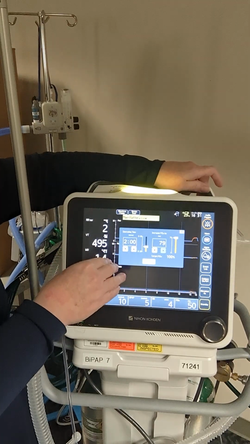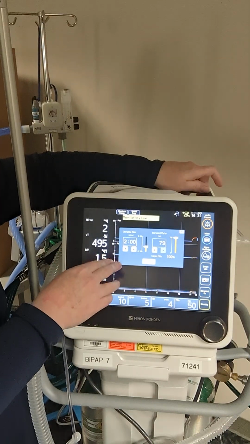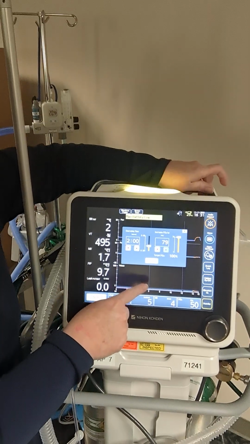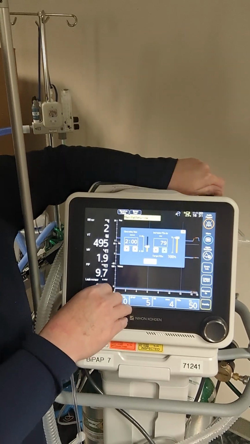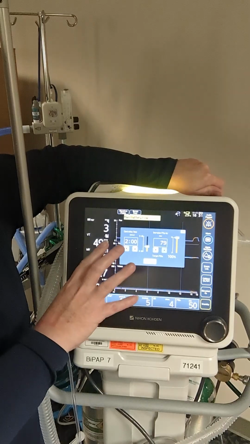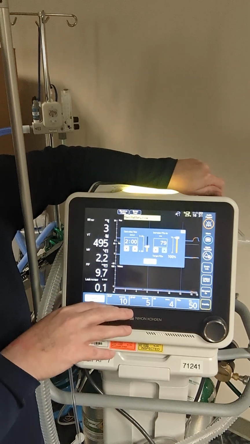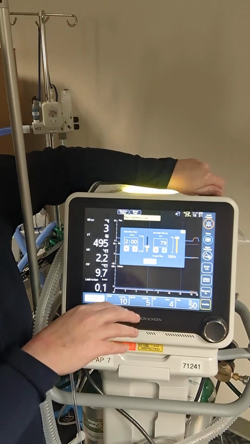If I want to make it a shorter duration, I certainly could, but 2 minutes of 100% is not going to hurt anyone unless we're talking neonates. That would be the exception, but for adults, 2 minutes is totally fine. CO2 retainer or not, that is not going to create any kind of issue.